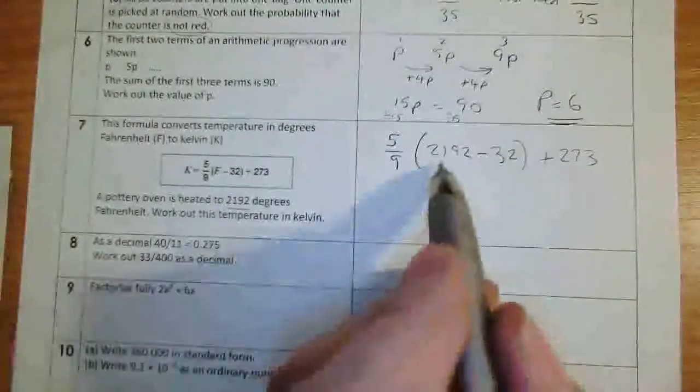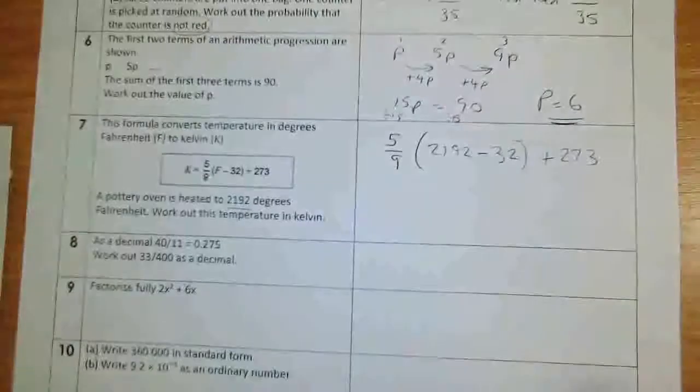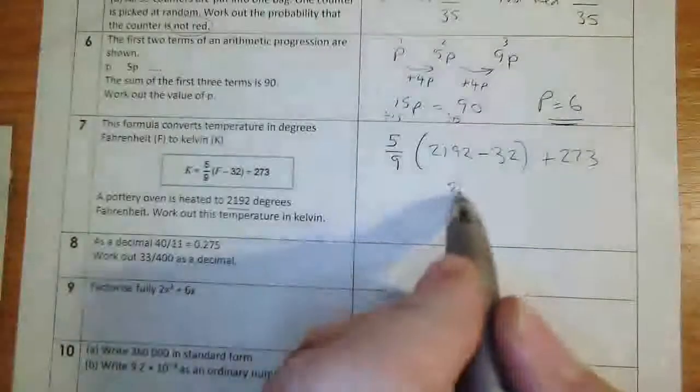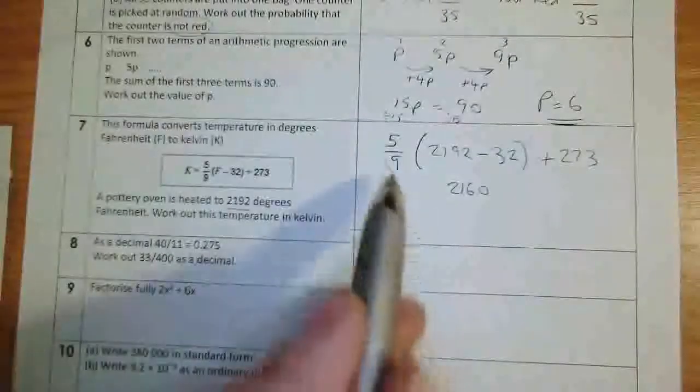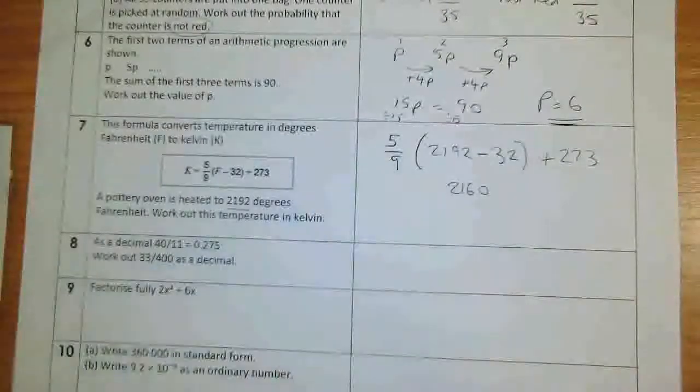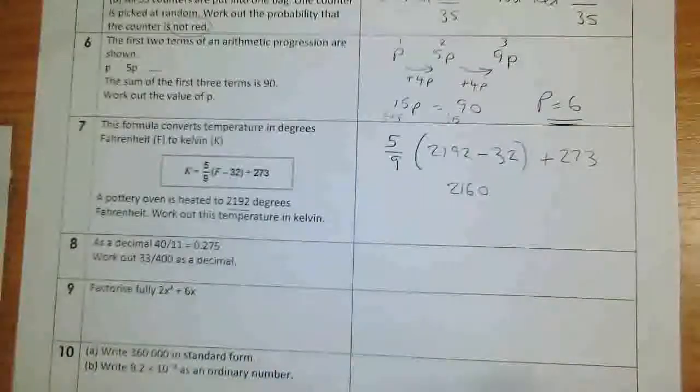Using BIDMAS, we do brackets first. 2192 take away 32 gives us 2160. We then need to multiply by 5/9 or find 5/9 of 2160.